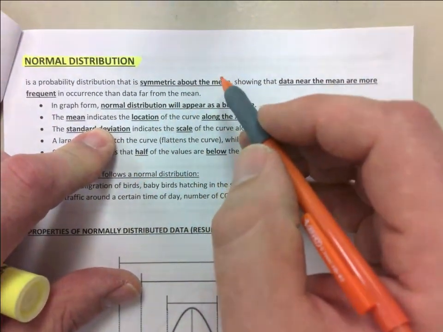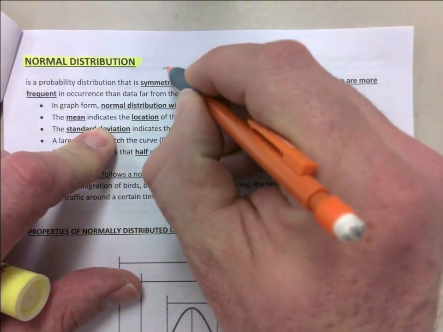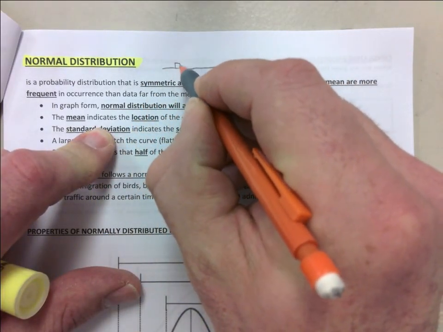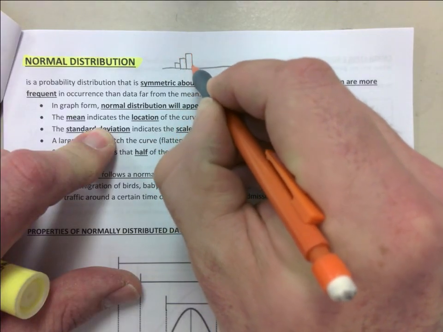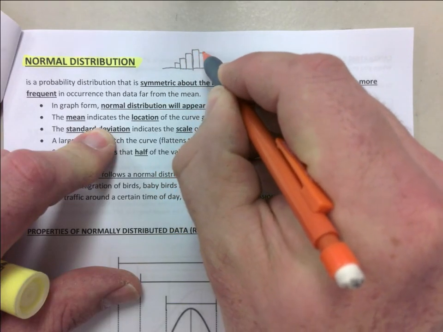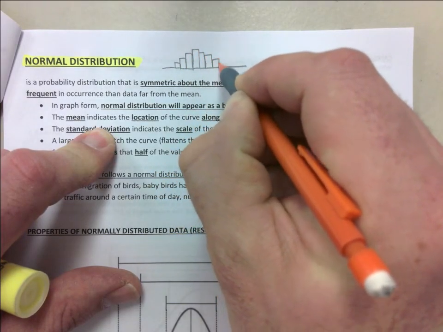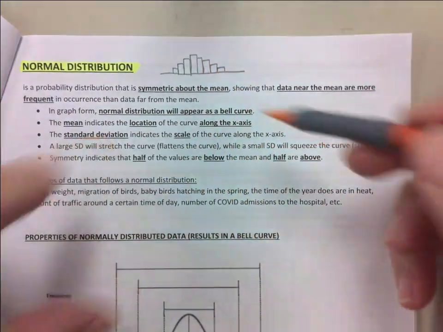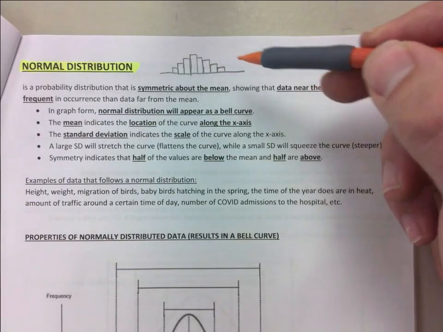So this is my thought bubble here. It doesn't matter where on the x-axis you are, you will start realizing that there is something that gradually builds up to the peak, and then it slowly decreases, okay? So if you made your histogram, you would notice something like this.